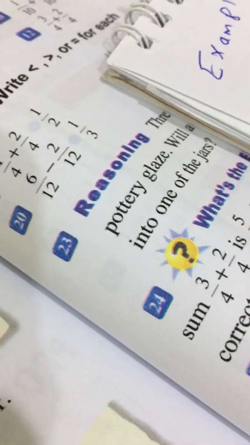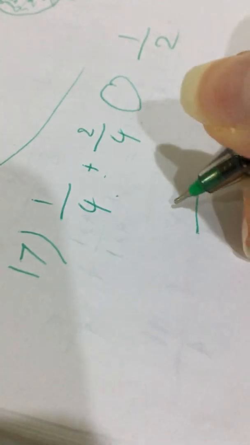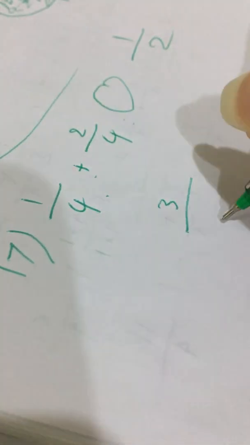That's number 17. 1/4 plus 2/4. I have to compare it with 1/2. Here, I have to add these two fractions. Now, 1 plus 2 is 3, and we keep 4 as it is. And here I write 1/2.